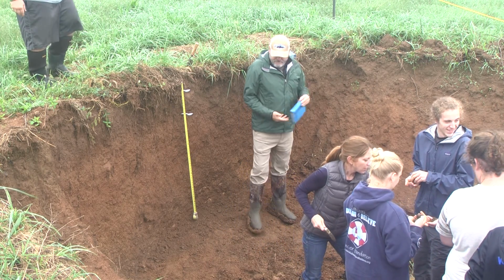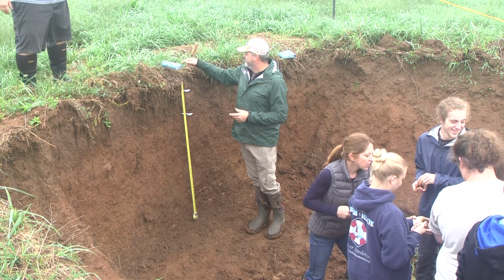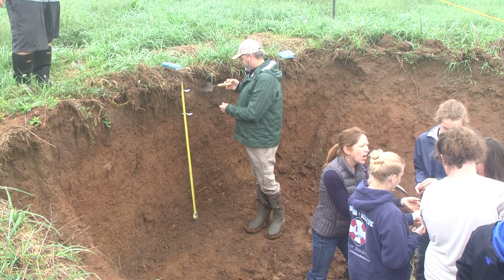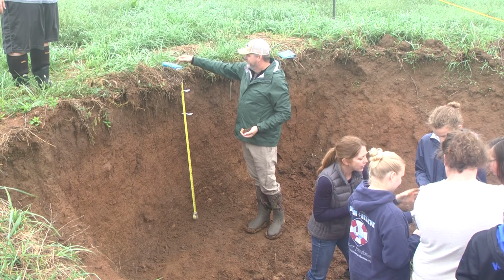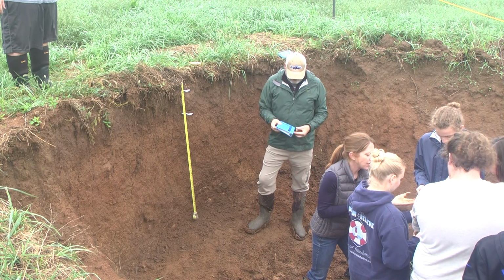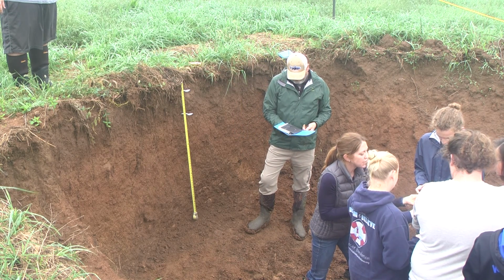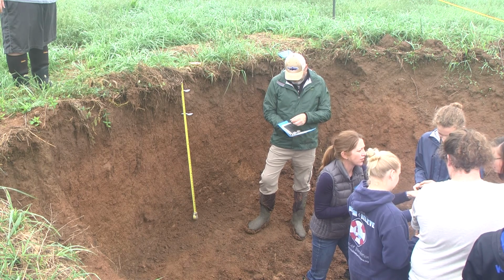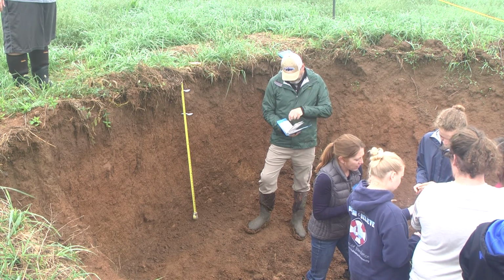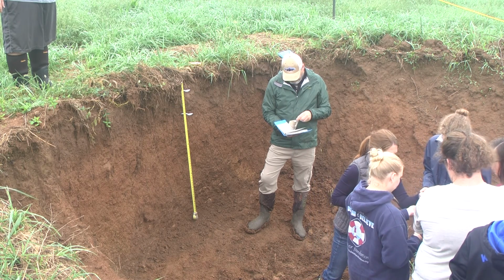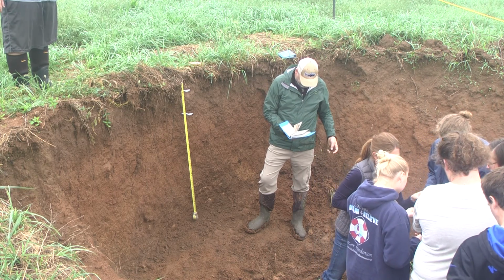You can see it's really hard to see it on the profile sometimes, and your eyes start wobbling. But if you put a little in each of two different hands, it's much easier to see how different the color is. So when you're in doubt, take a little sample, look at it in your hand, and then you can also see a little bit of difference in the texture.